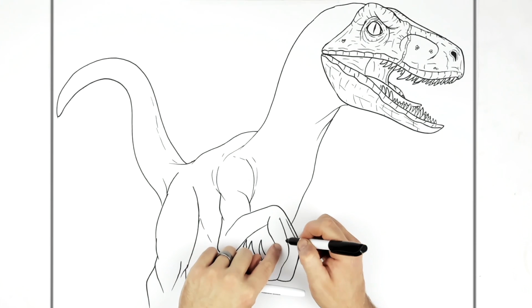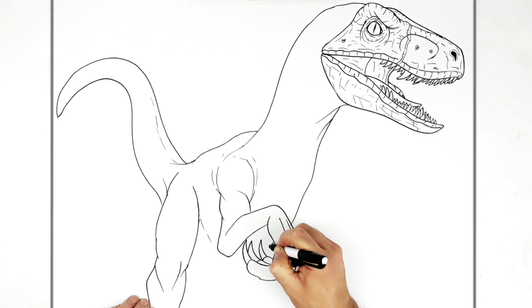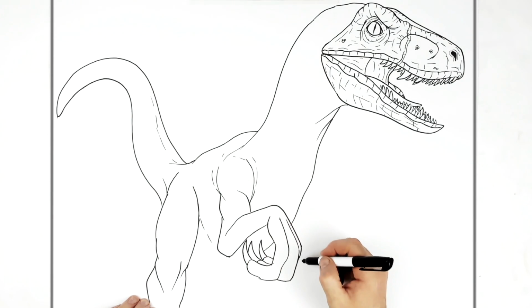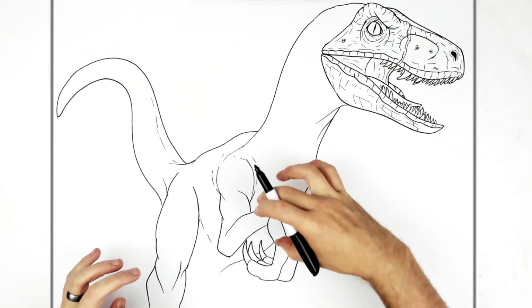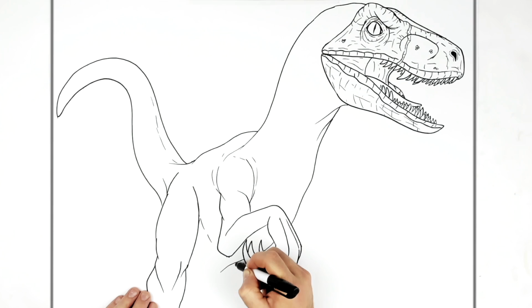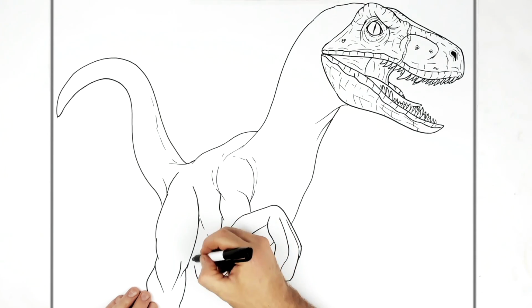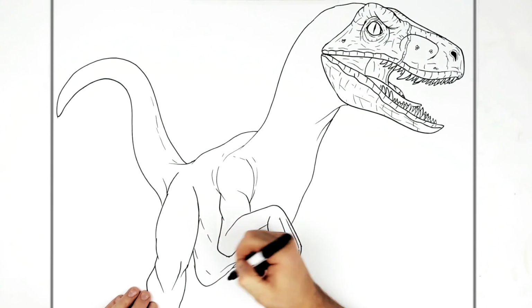So the belly, from what I can see, comes across here. But there's like another leg, right? So it comes this way. Right, and then the belly comes down around and up towards the tail. So we have that sort of section here that sticks down and goes up. Right, so it's like that.